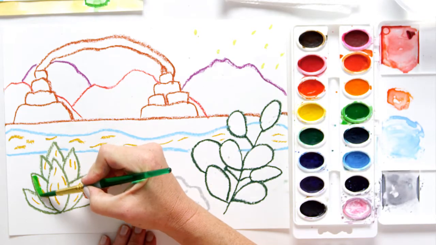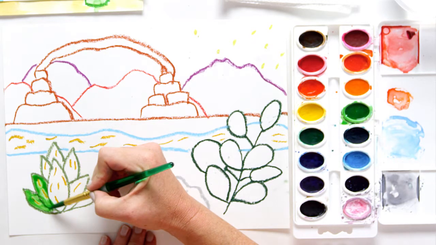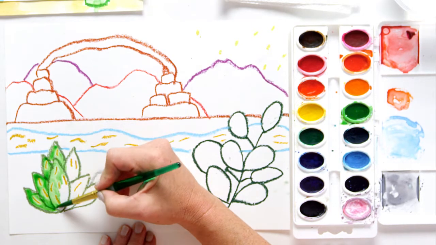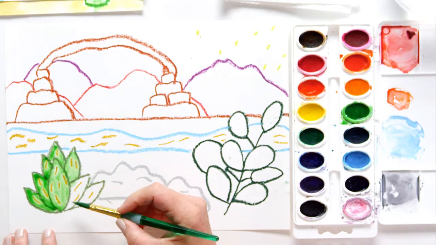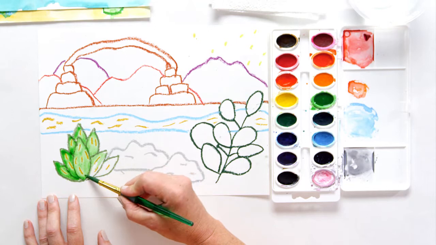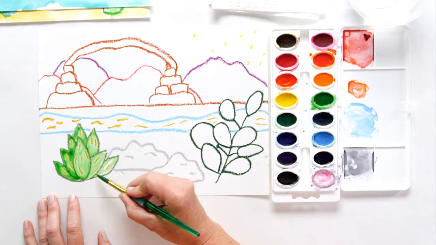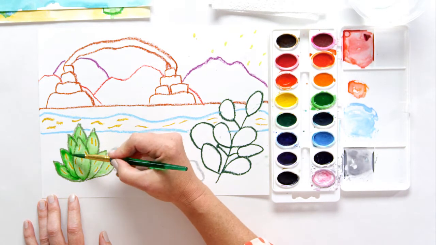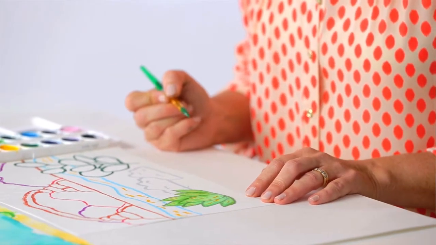You're going to paint over your oil pastel drawing, and you'll notice right away that something happens. The little yellow ochre lines that I drew are resisting the watercolor paint, and that's called watercolor resist. Oil pastels and watercolors, they don't like each other much. They're going to resist one another. You'll also notice another thing. My color is getting lighter as the paint runs out. That's a good thing. So that first cactus, done.